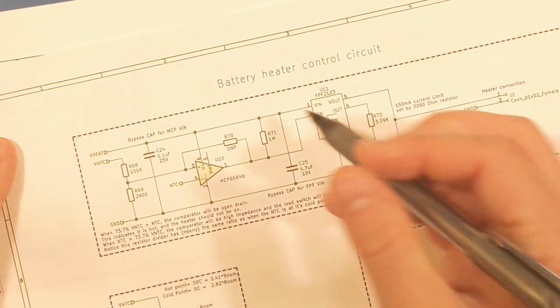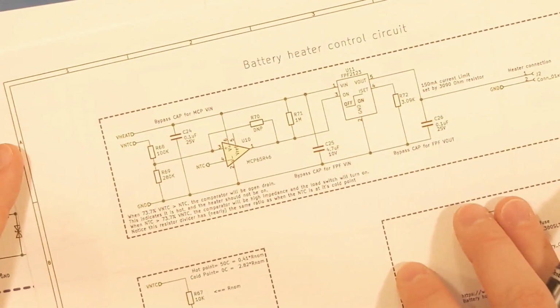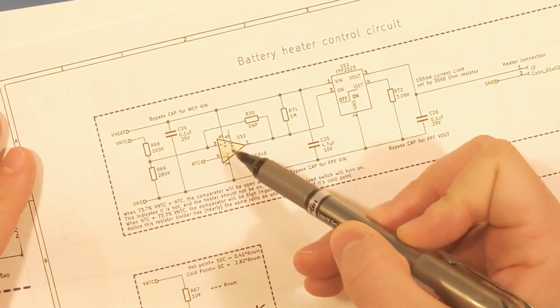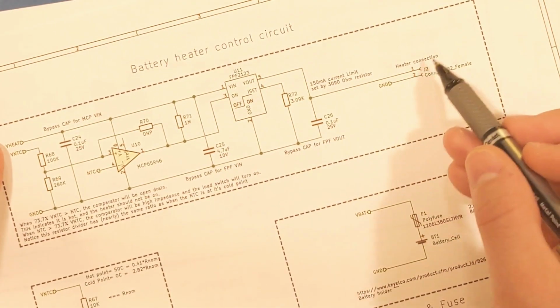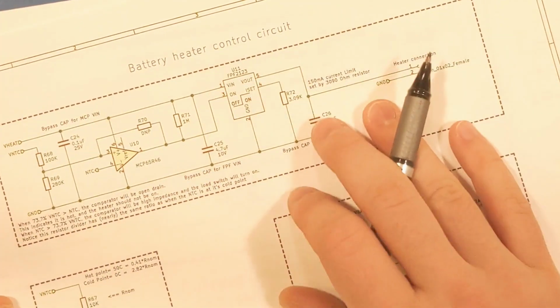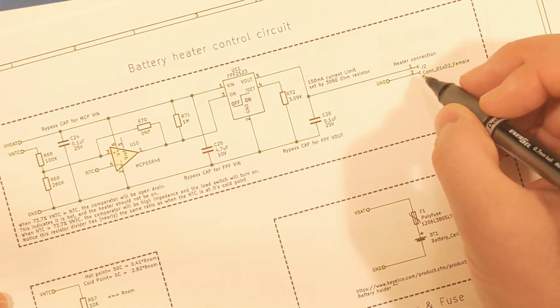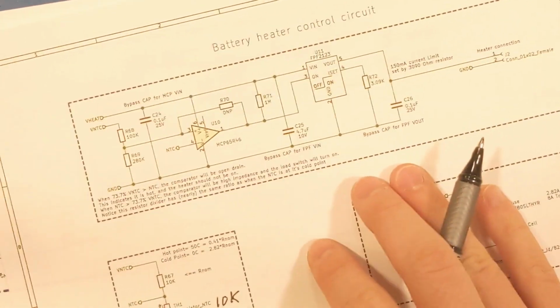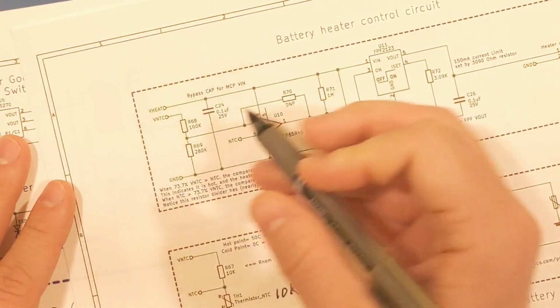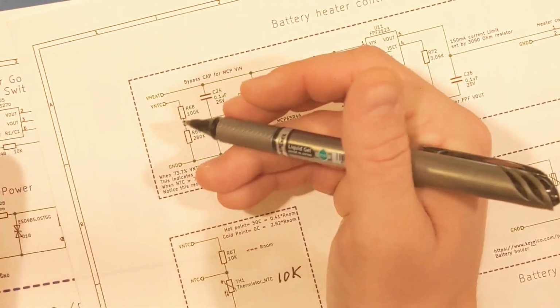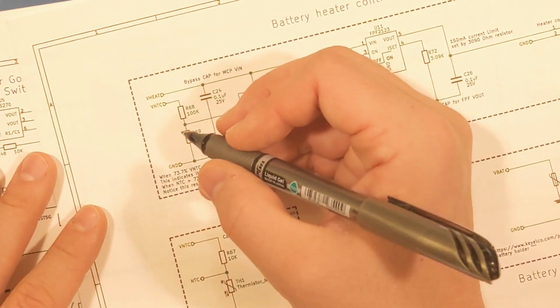Then moving up to the battery heater control circuit. So essentially I have an op amp here, I have a load switch, and then some sort of connection to the battery to heat it up. Whatever that ends up looking like, I'm not exactly sure, but that's for future me to figure out. Essentially, I continue to use this VNTC signal, which is some voltage generated by the battery charger.